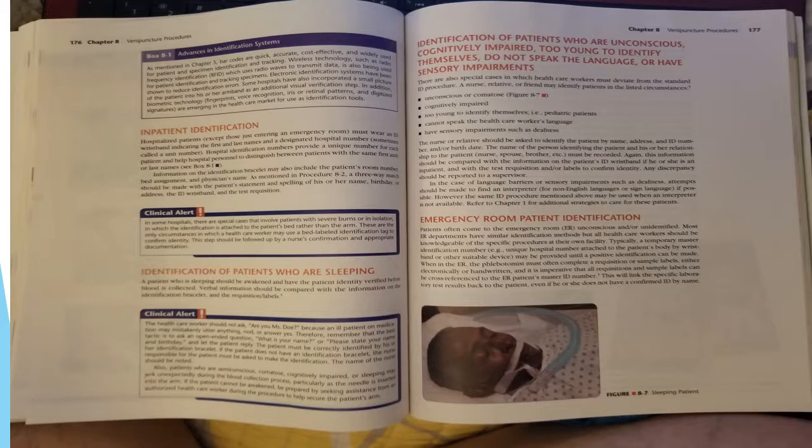A nurse, relative, or friend may identify patients in the listed circumstances: unconscious or comatose, cognitively impaired, too young to identify themselves, such as pediatric patients, cannot speak the healthcare worker's language, or have sensory impairments such as deafness. The nurse or relative should be asked to identify the patient by name, address, and ID number, and/or birthday. The name of the person identifying the patient and his or her relationship to the patient must be recorded.